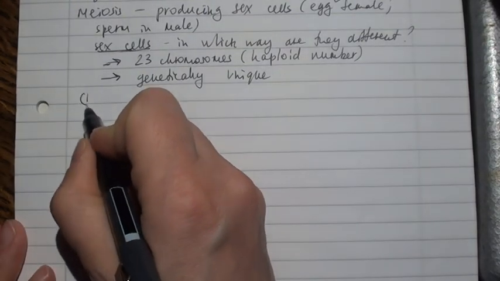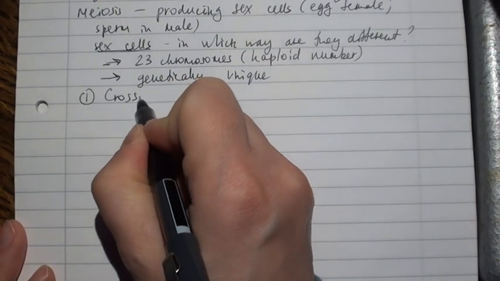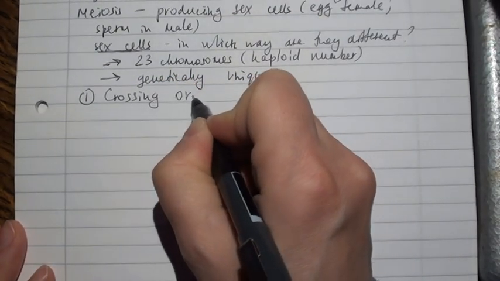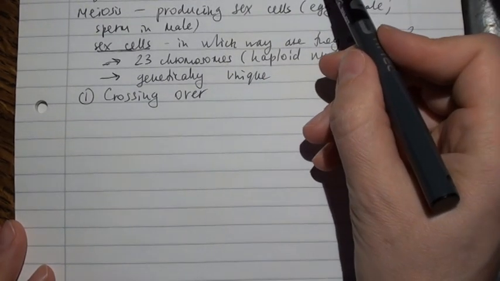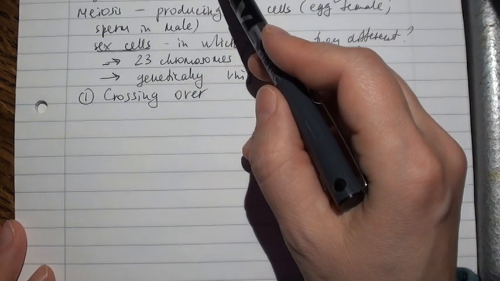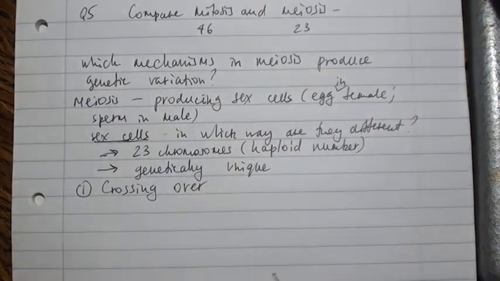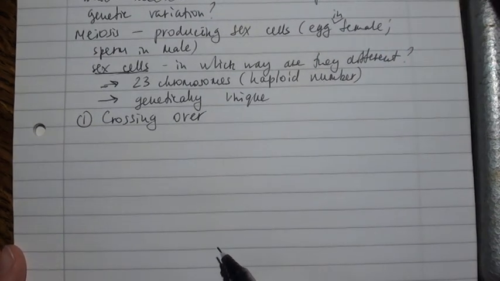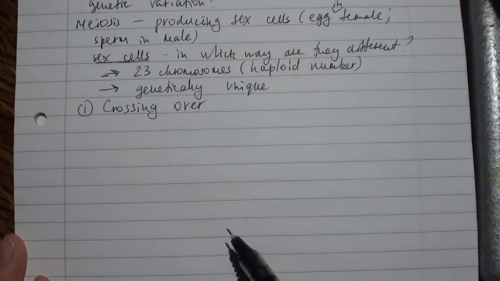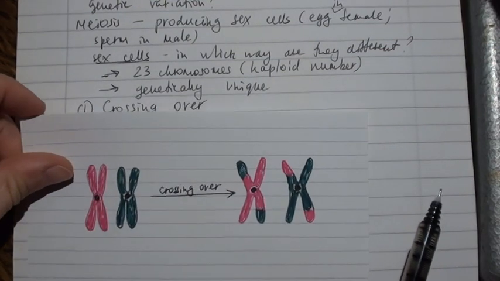So the first process which happens is called crossing over. And this process only happens in meiosis, and it does not occur in mitosis, right? Because there you're trying to produce identical cells, right? So therefore, crossing over is unique to meiosis. So what happens during crossing over? So I already have a little diagram to show you.